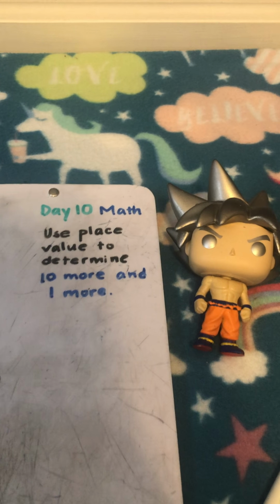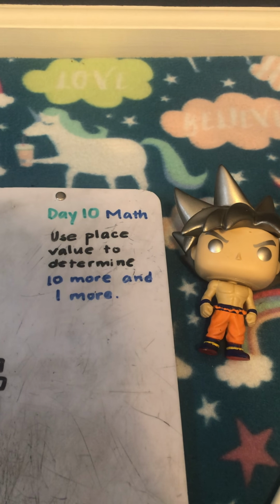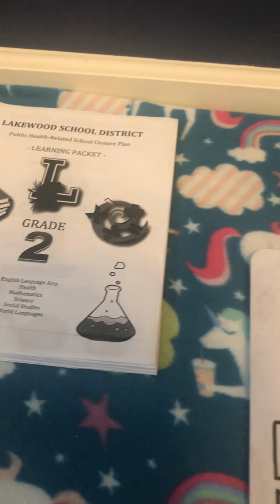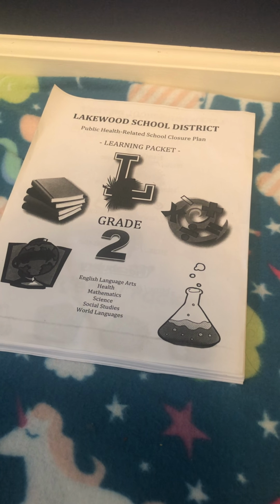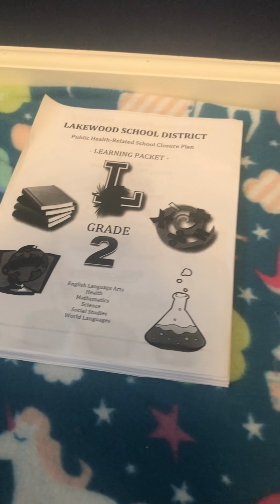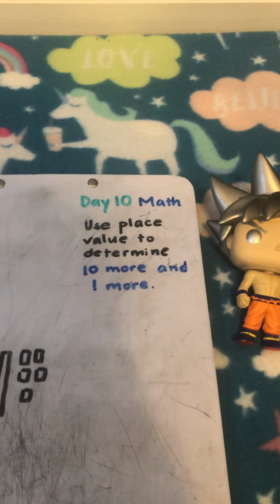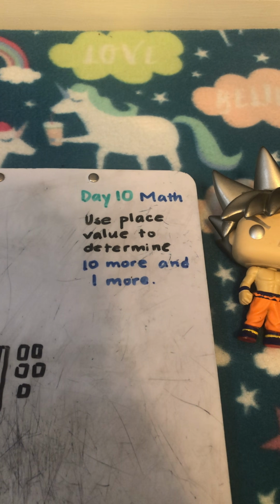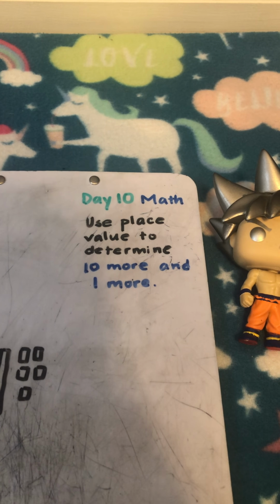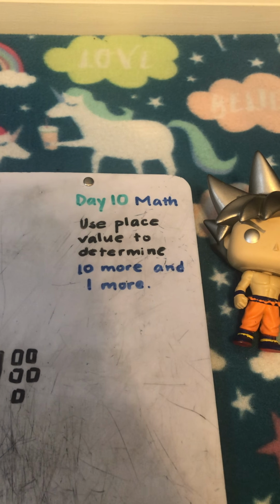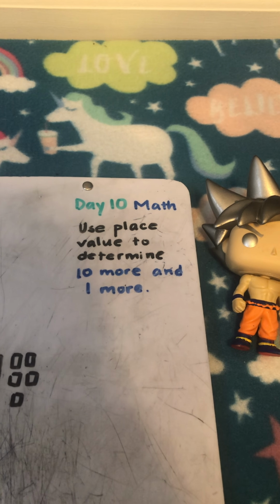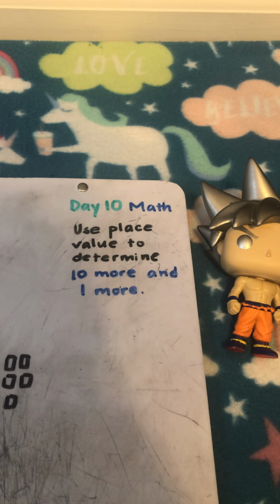And we're going to work together to help you today with some math concepts that will go along with your learning packet. Okay? So our focus for today is going to be again on math, using place value to help us determine a value that is 10 more and 1 more. Let's take a look at what we mean.